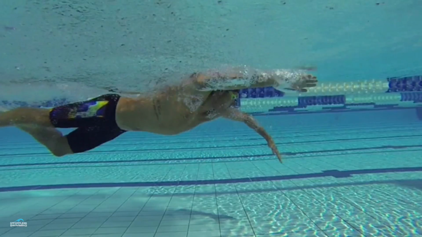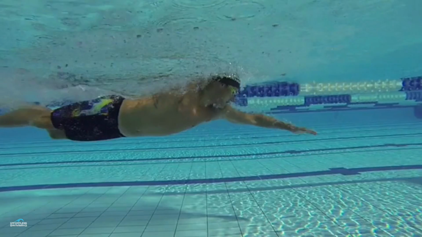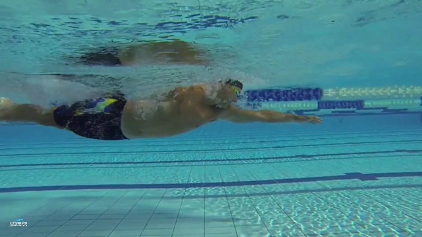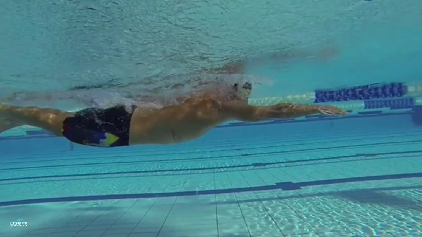Now, it's a little bit different for 50-metre sprinters, sometimes 100-metre sprinters. They won't have as pronounced a high elbow catch out the front, just because they don't have the time to set that up. They're not able to reach and extend forwards as much. They will be a little bit deeper and straighter. But for anyone doing 200 metres or more, you'll see this across the board with really good swimmers.